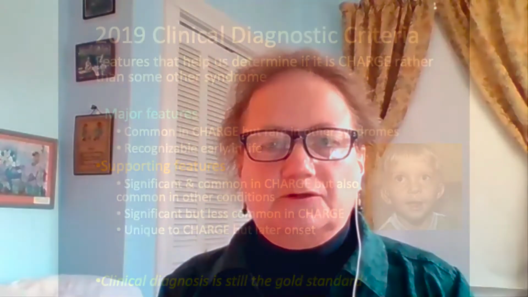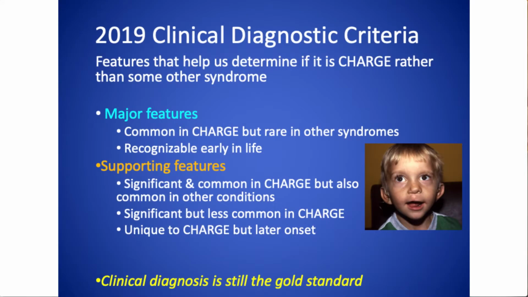I told you before that we don't use CHARGE to make a diagnosis of CHARGE, so how do we make a diagnosis? The diagnostic criteria for CHARGE have evolved over the decades and are still a little bit different. Every clinician does things a little bit differently, but for the most part, we use major features and supporting features.